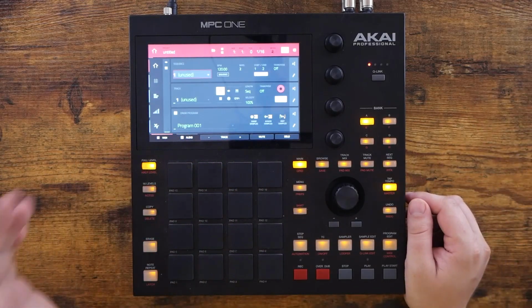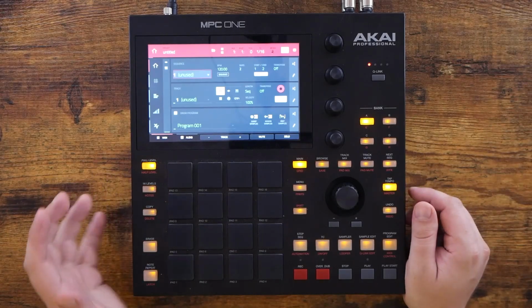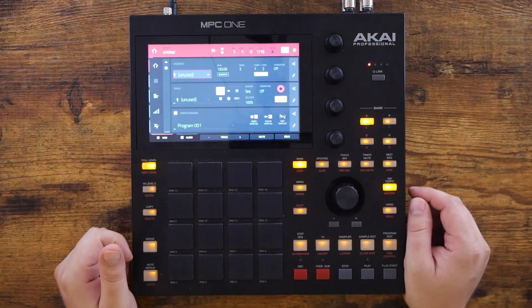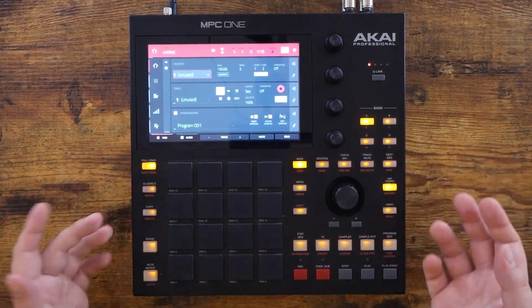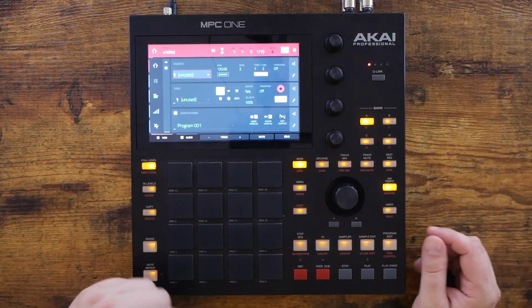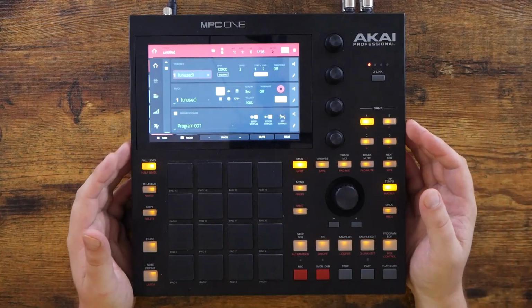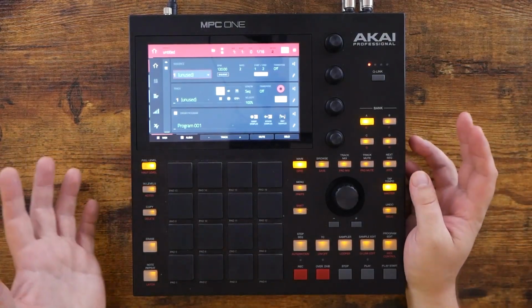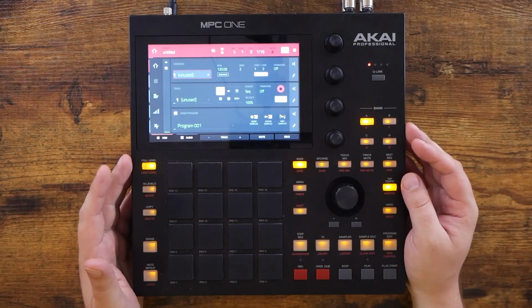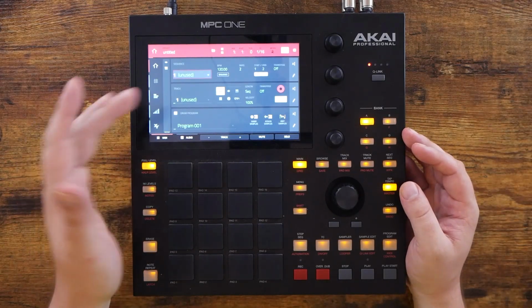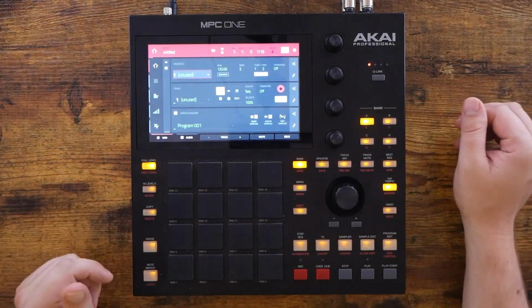So you will need the 2.10 firmware update. I did post a video on how to upgrade your device from a flash drive, and there's tons of resources available to figure out how to do it if you're already at the computer. So be sure to do that first on your MPC standalone device. Yes, this will work on the MPC Live too, and the MPC X. I think those are the standalone devices aside from the One, but yeah, let's just get right into this.